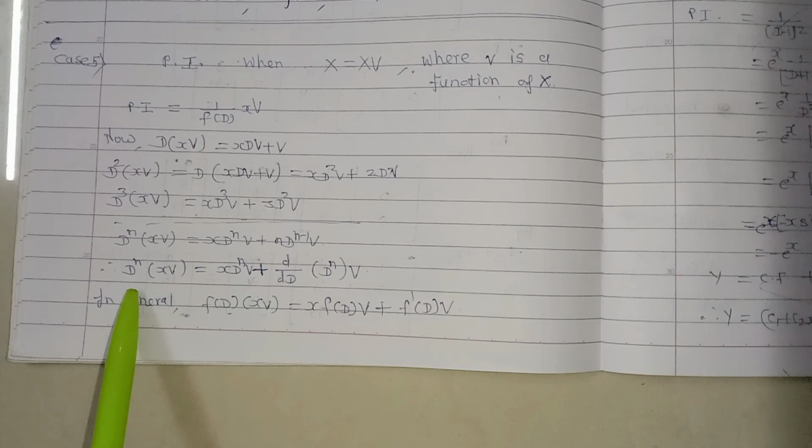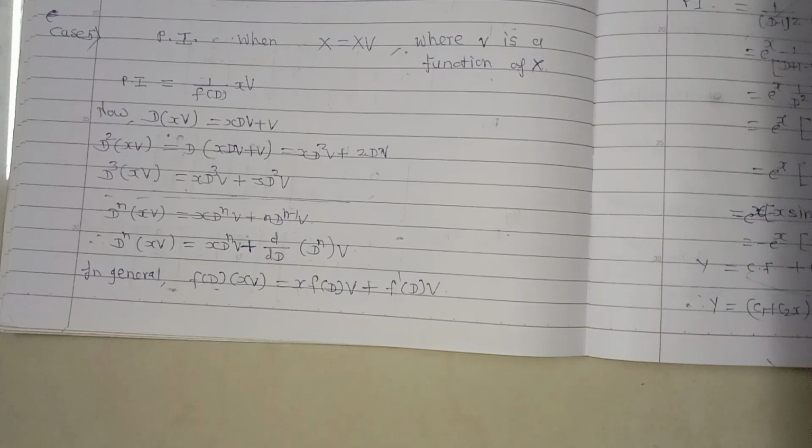Thus, D raised to n of x phi equals x D raised to n of phi plus d by dD of D raised to n of phi. In general, we get f(D) of x phi equals x f(D) of phi plus f dash D of phi.